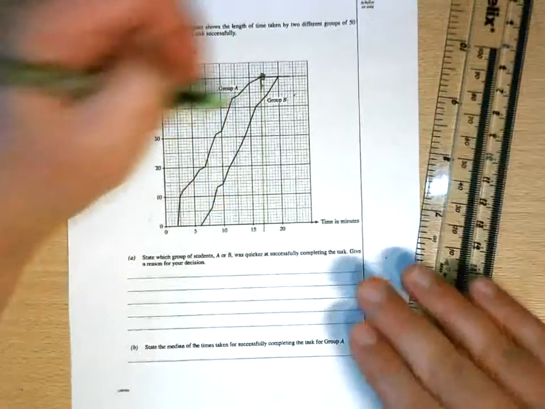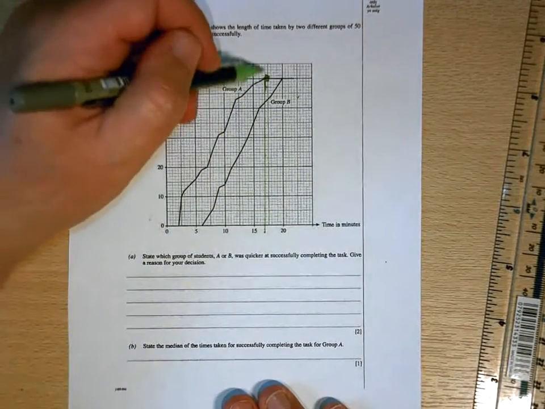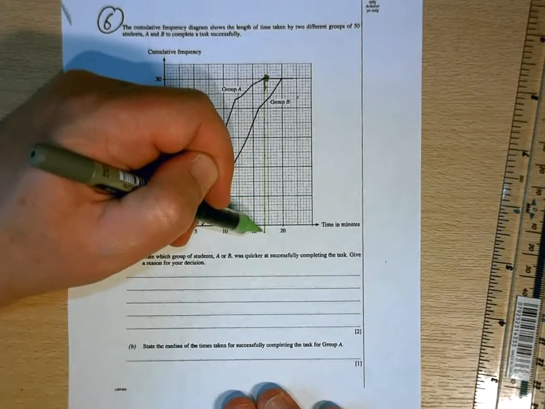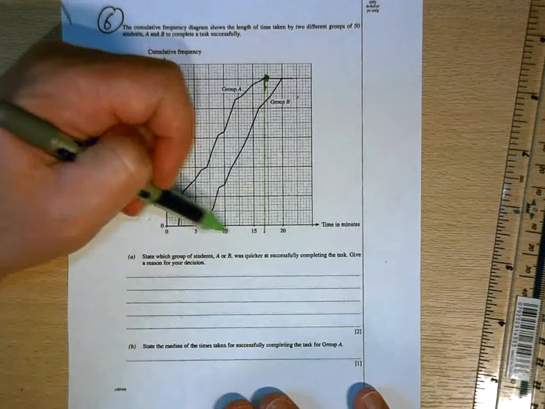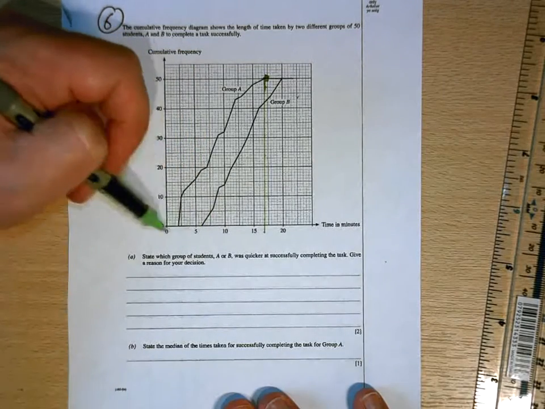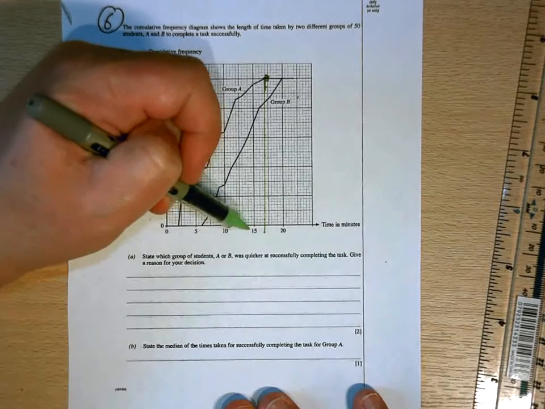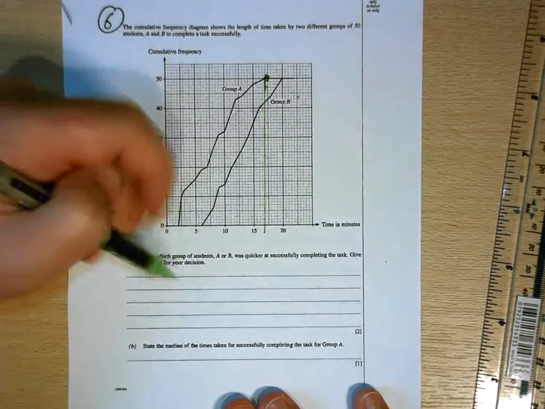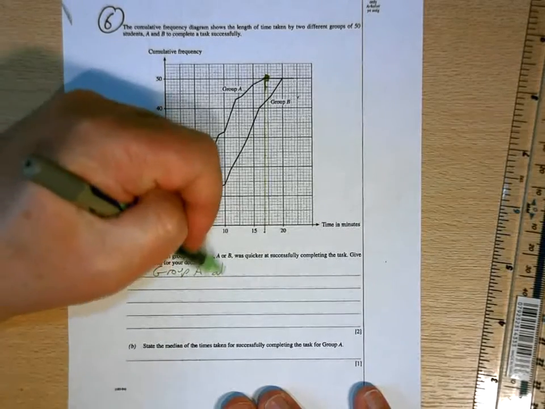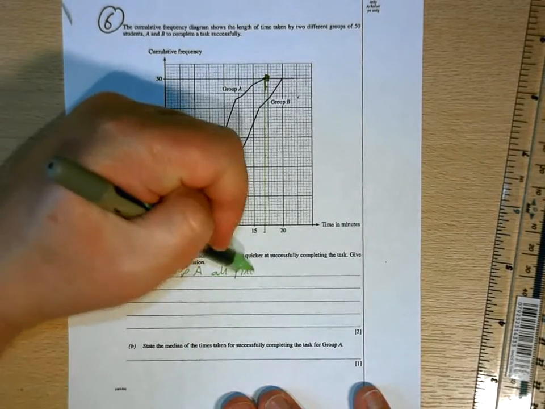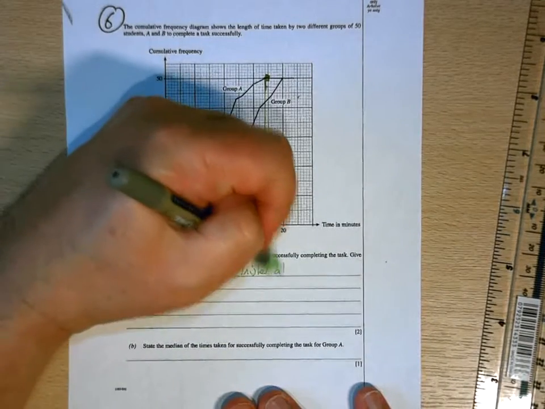So group A all finished by that point, okay, which is, what are we going up here? We're going up 5 in 10, so the half, so that's 15, 16, 17 minutes. Group A all finished after 17 minutes.